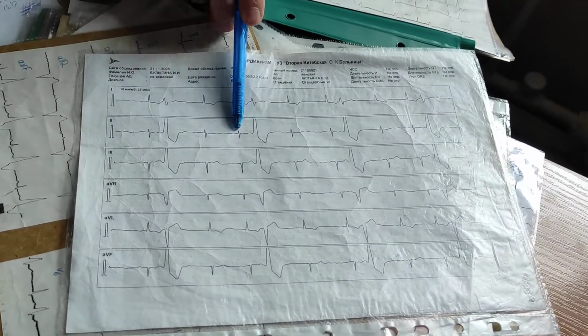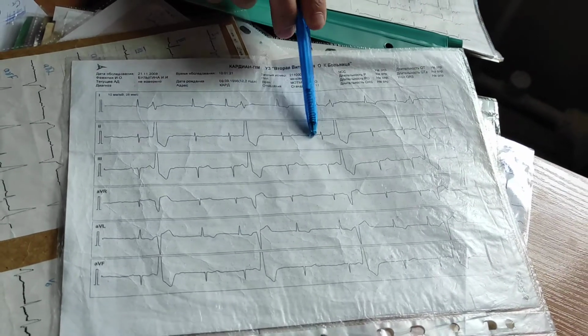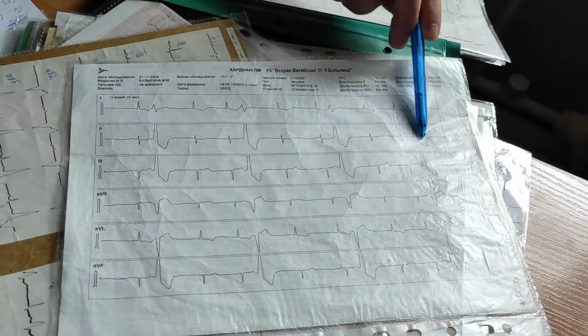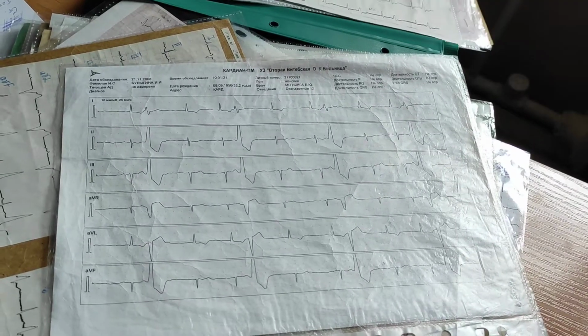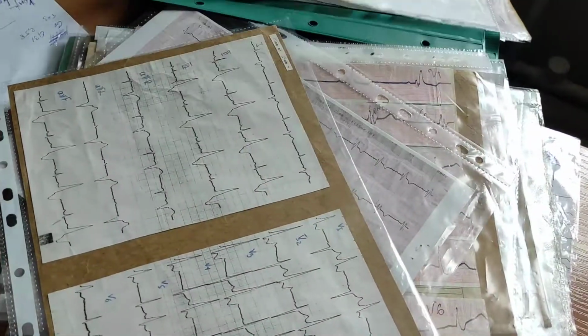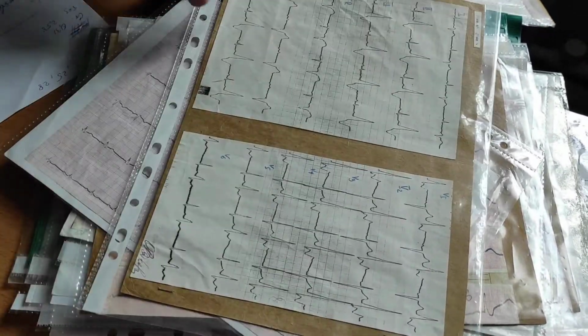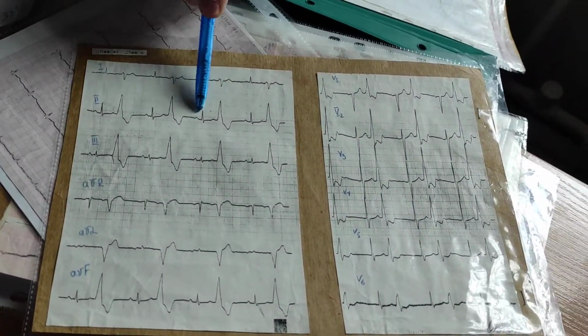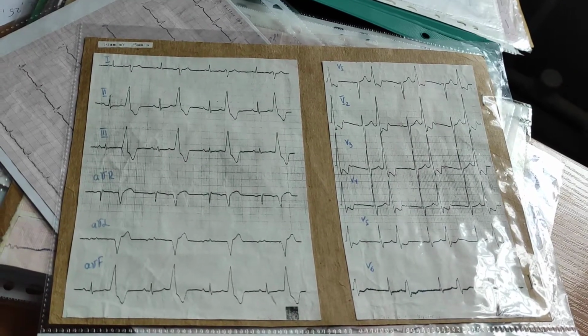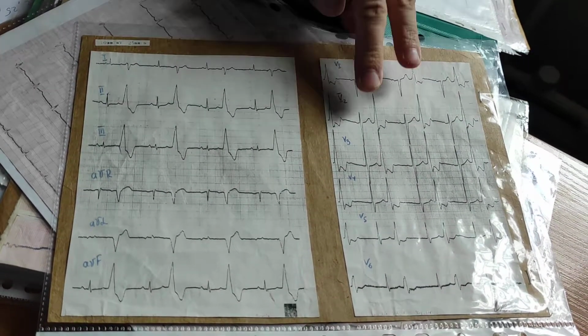Abnormal. 1, 2, normal, abnormal. 1, 2, abnormal. 1, 2, abnormal. Every third complex is an extrasystole. Trigeminy of ventricular extrasystole. Normal, abnormal. Bigeminy of ventricular extrasystole.